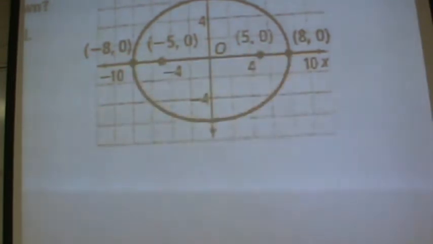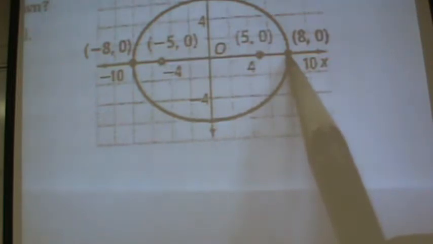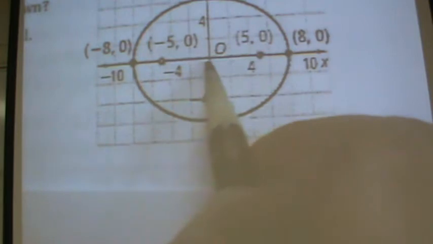X. It's longer here. Each of these is 2: 2, 4, 6, 8, 10. So this point is 8, 0, and this is negative 8, 0. So from here to here is called the what value?